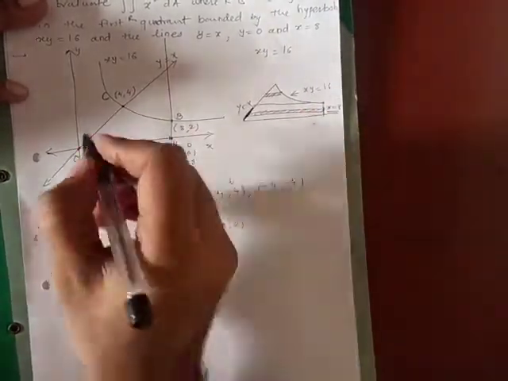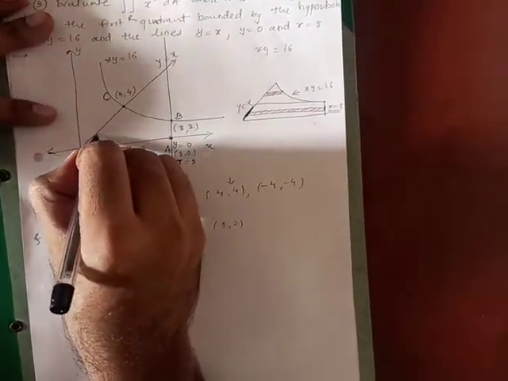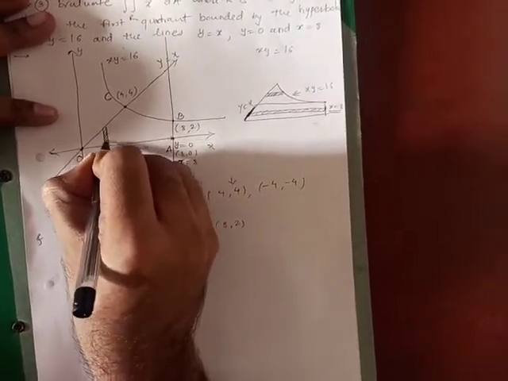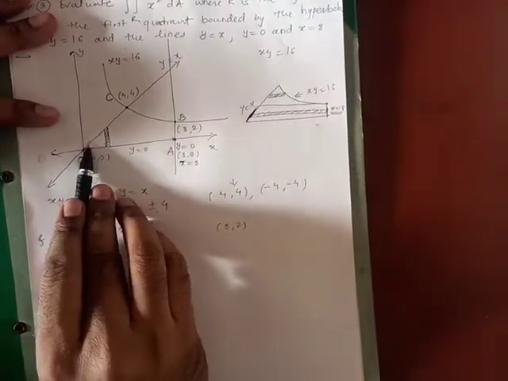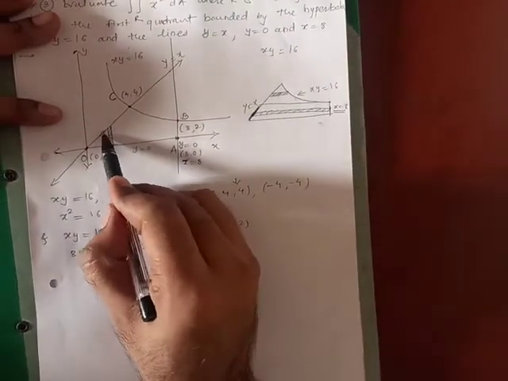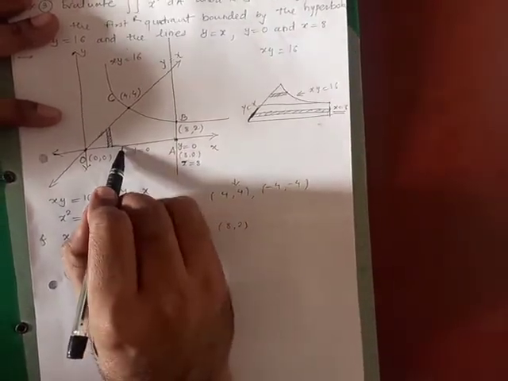Similarly, if we take a strip parallel to the y-axis, let's say this is my strip parallel to the y-axis. If I shift this strip, it is traveling on this curve and this curve. This is y is equal to x, this is y is equal to 0.